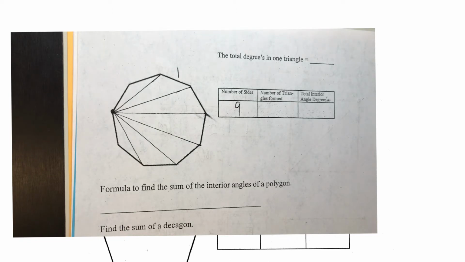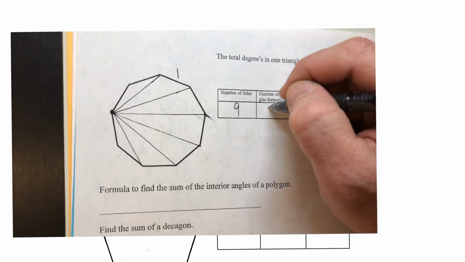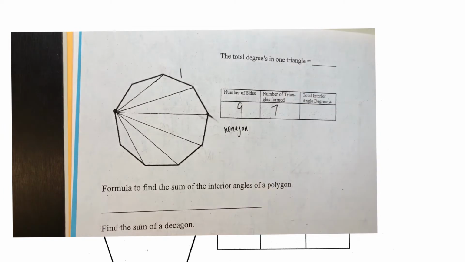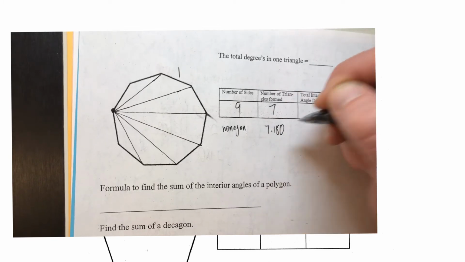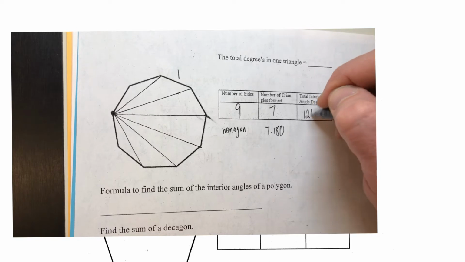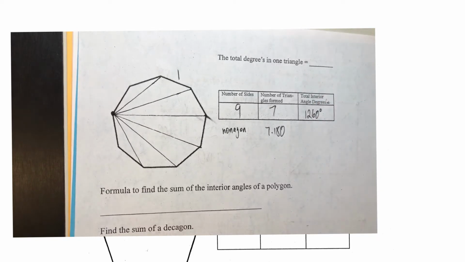So how many triangles did we make? Seven triangles. Each triangle is 180, so I'm going to do 7 times 180. 1,260. So again, in any nonagon, if a shape has 9 sides, those 9 angles always add up to 1,260 degrees.